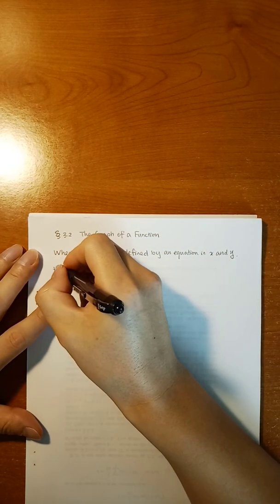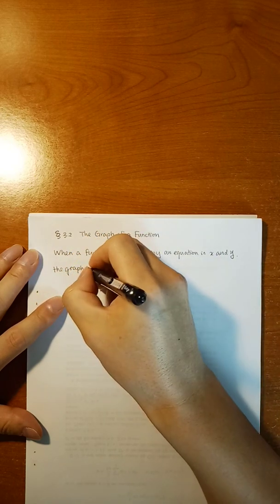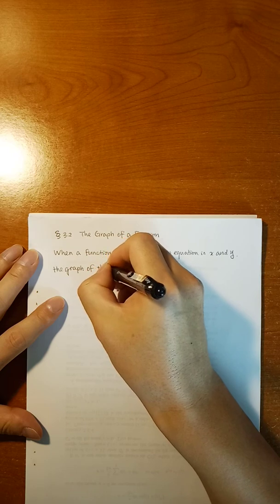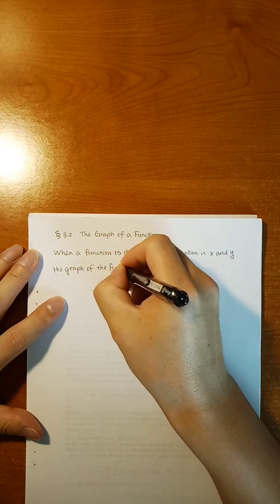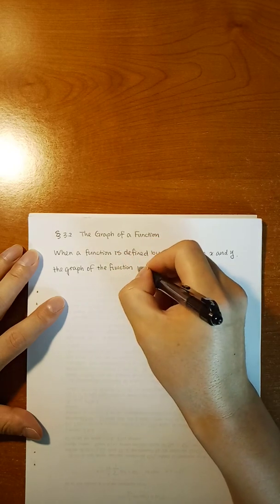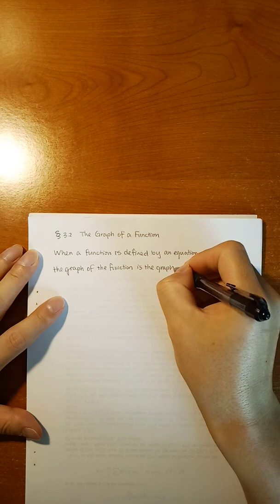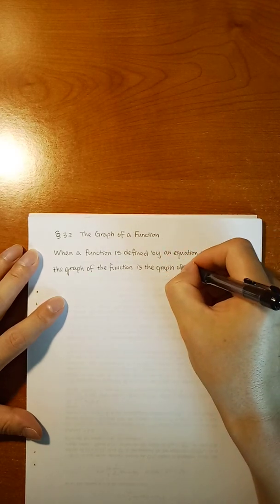The graph of the function is a graph of the equation.